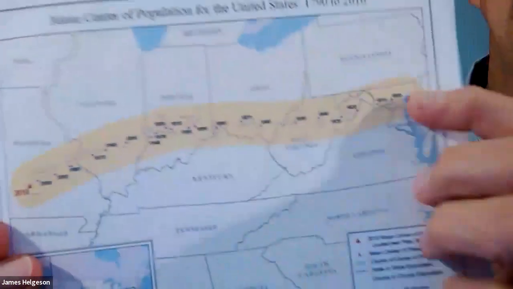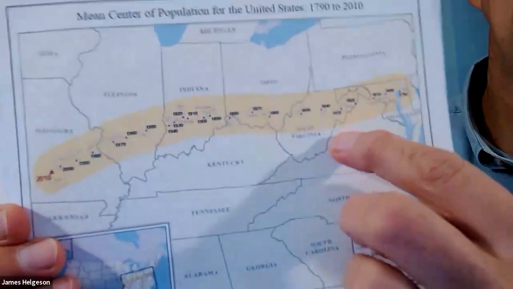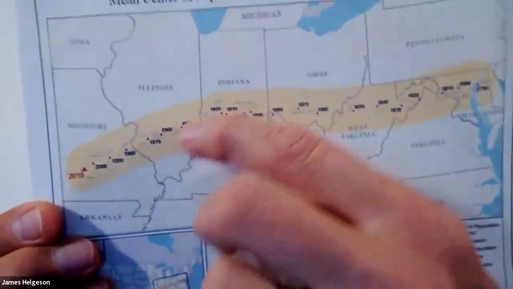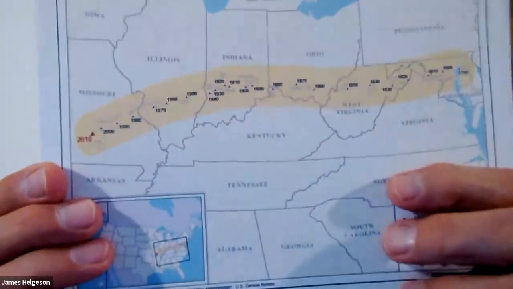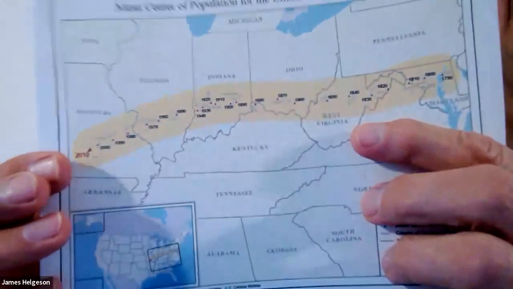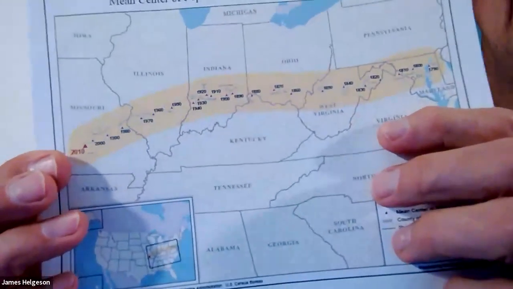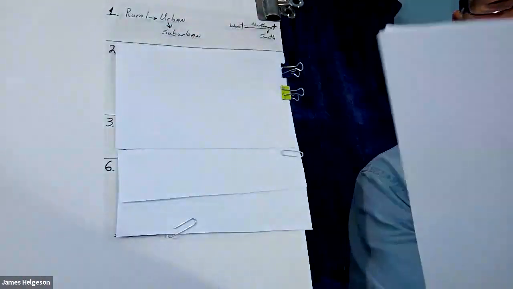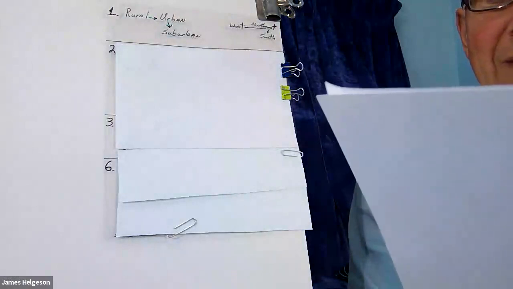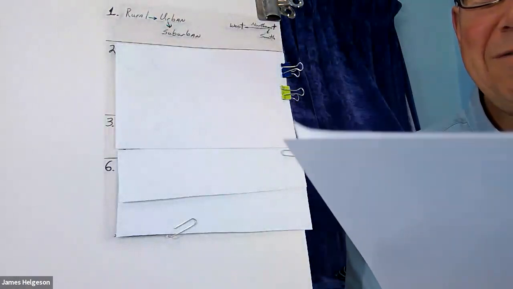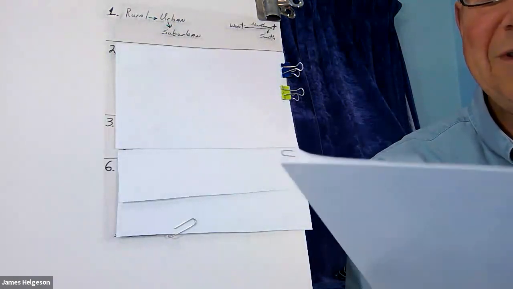And so there's been this march westward, westward, westward, and then veering south as population moved more to the southern states, California, Texas, and those places. And in 2010, the last census, that's where the balance point was, right there in Missouri, near a place called Plato, Missouri.